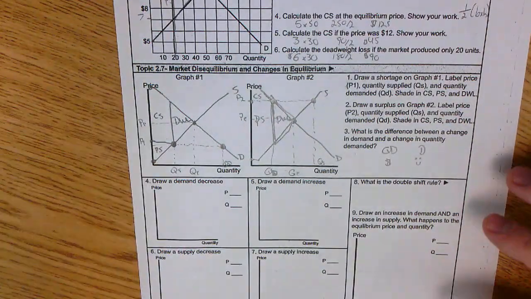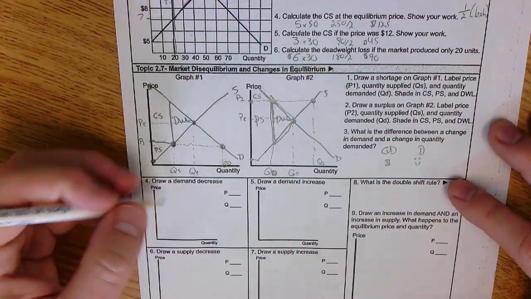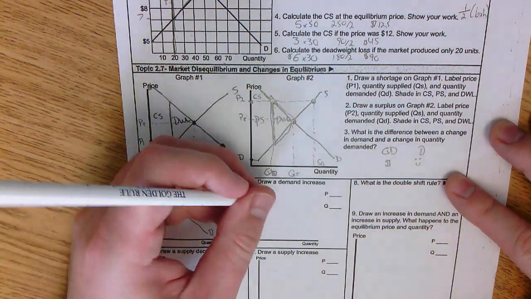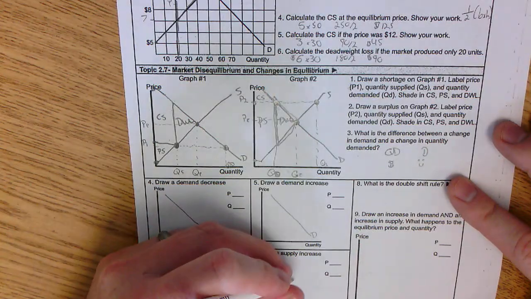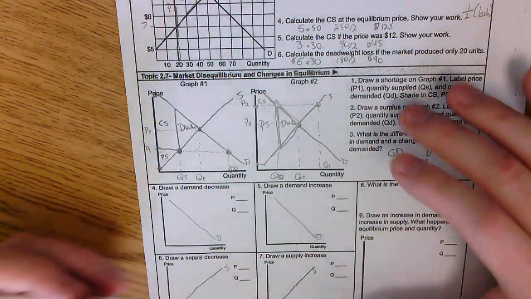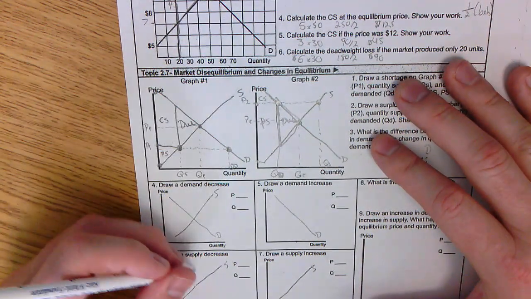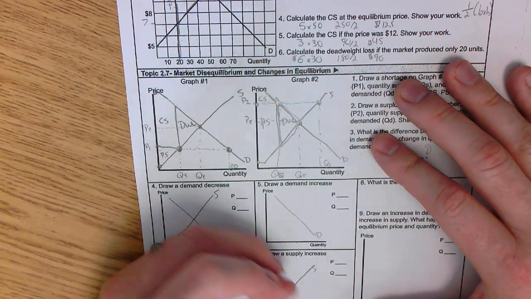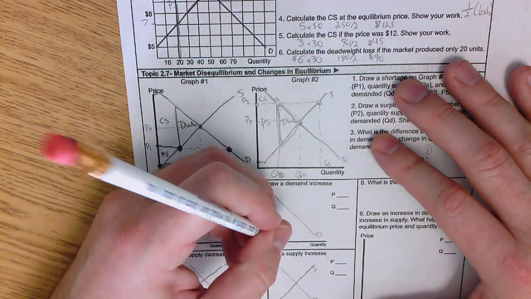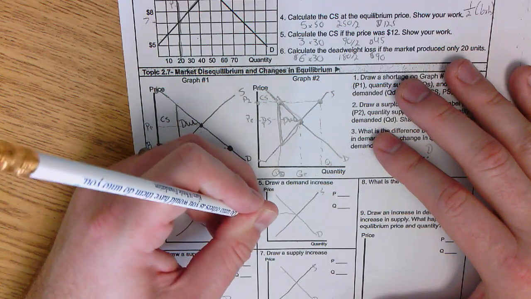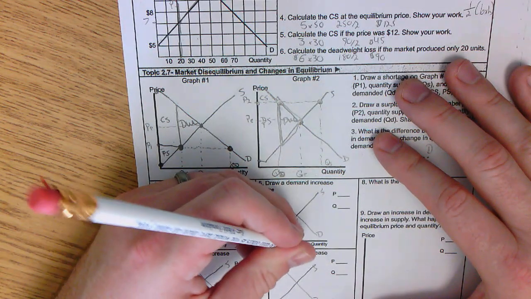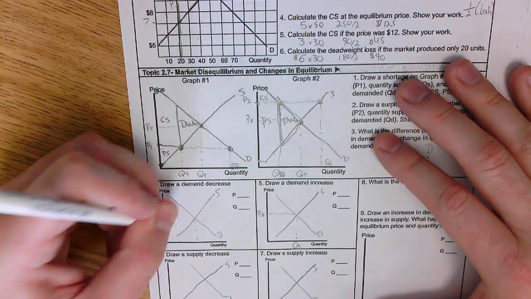All right, and then the final bit of this, if we're looking at our change in demand and supply, I'm just going to make this easy. We've got our demand curve, we've got our supply curve, and we'll add in our counterpoints too. So we've got supply, demand, equilibrium price, equilibrium quantity, price, quantity.